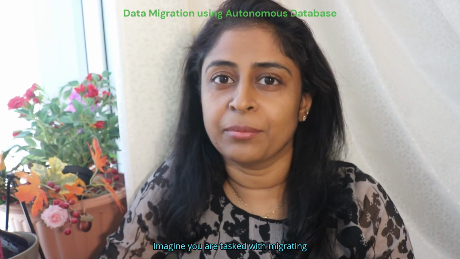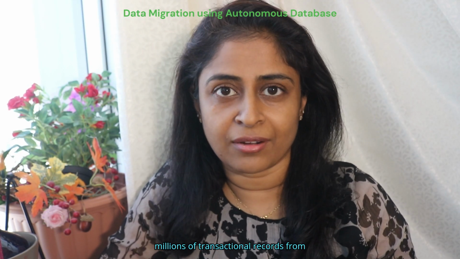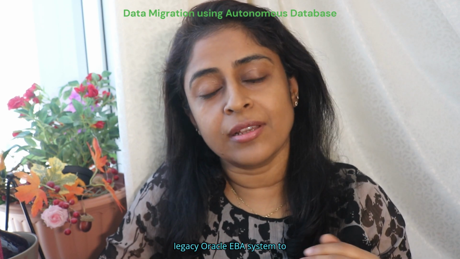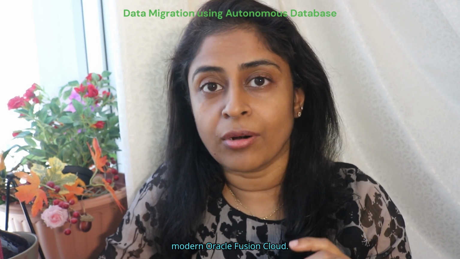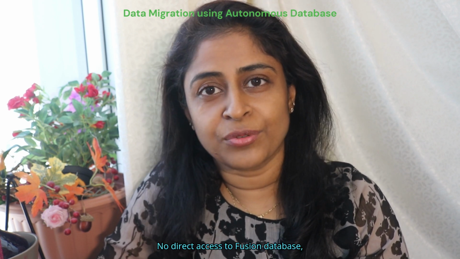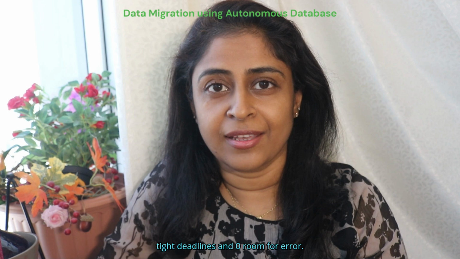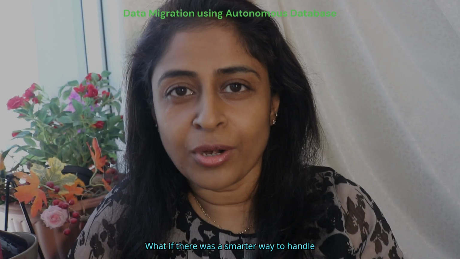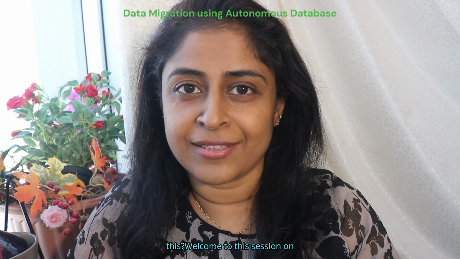Imagine you are tasked with migrating millions of transactional records from a legacy Oracle EBS system to modern Oracle Fusion Cloud. No direct access to the Fusion database, tight deadlines, and zero room for error. What if there was a smarter way to handle this?